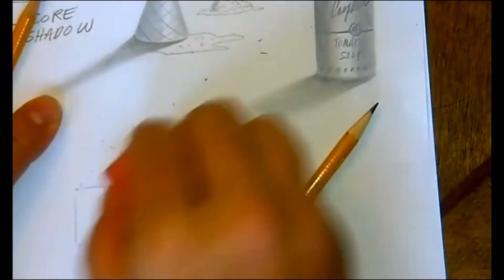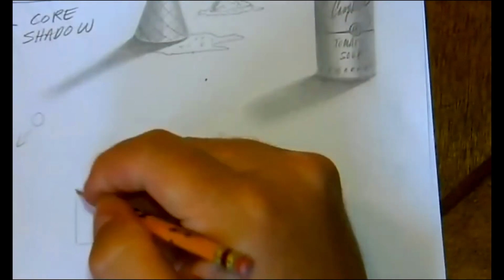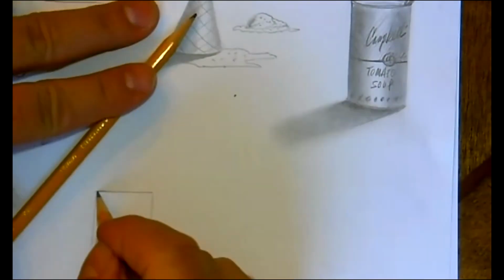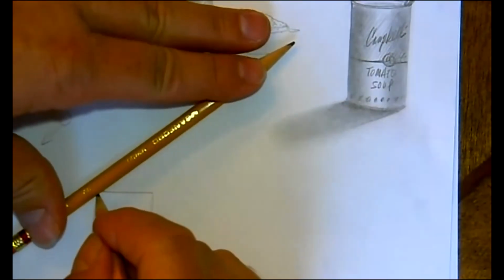Oh boy, I should have caught the corner. Let's try that one more time. Yes, even I, Mr. Linderman, will make mistakes. So I really want this to look good. So let's try this again. All right, let's go from this corner up toward this vanishing point.